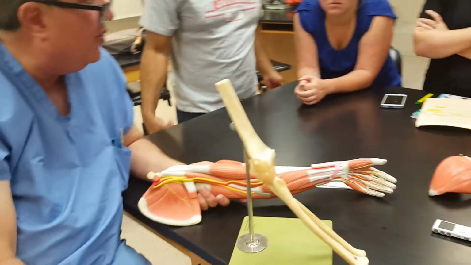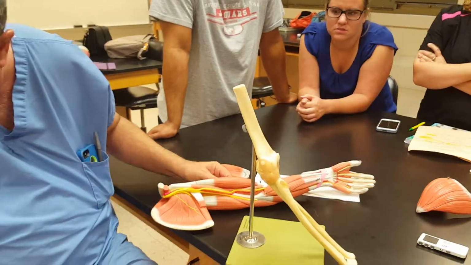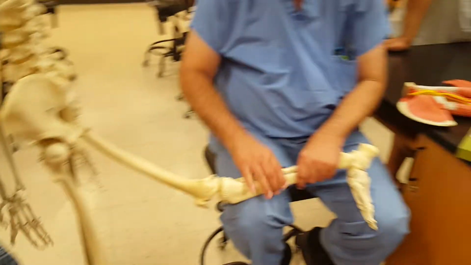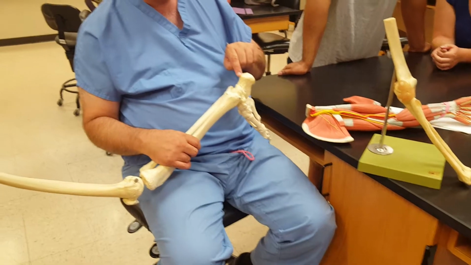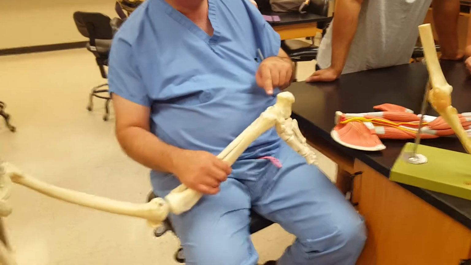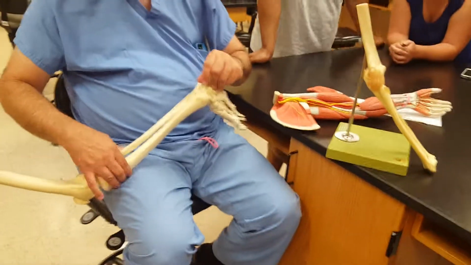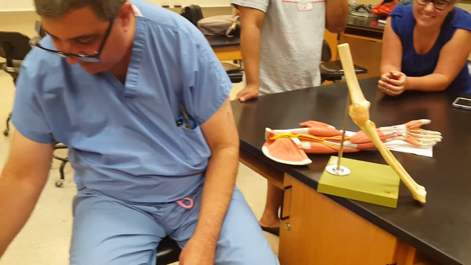Now, is there an origin or is it an insertion? Okay. Over here, well, that won't work. We'll use this one. Over here, is this an origin or an insertion? This is an insertion. What tendon, anybody know? ACL? Achilles. Okay, Achilles, the calcaneum. I meant knee. I'm abbreviating it.